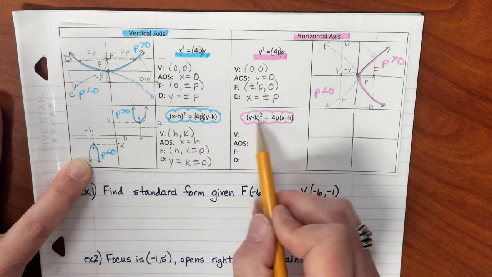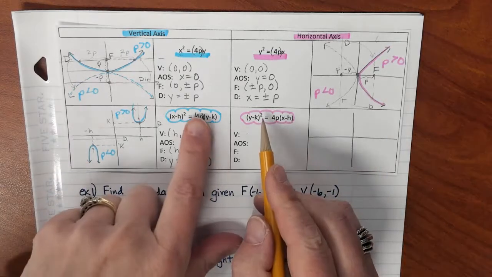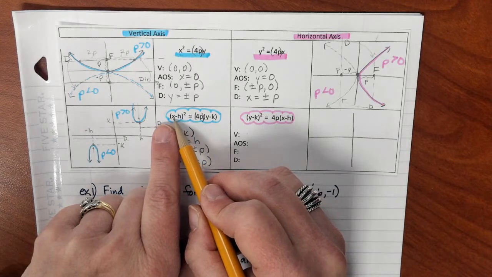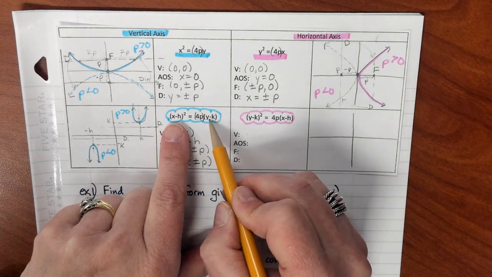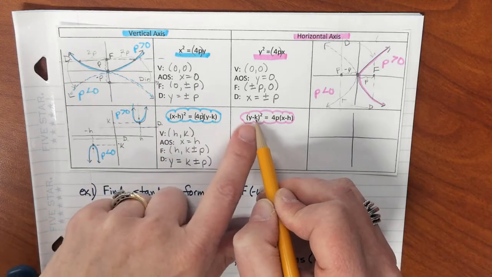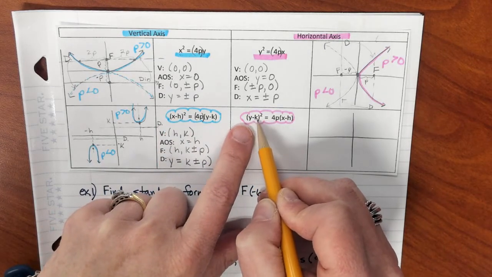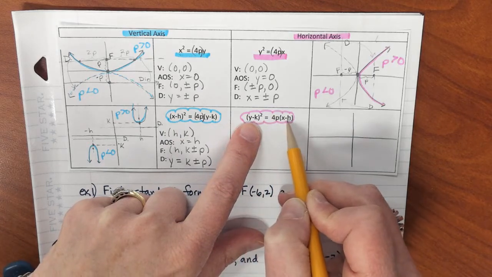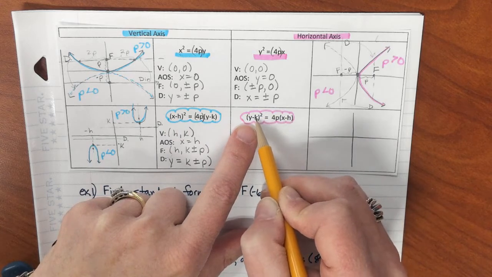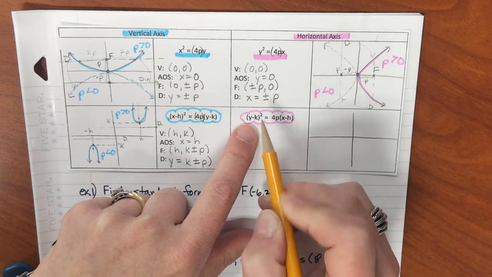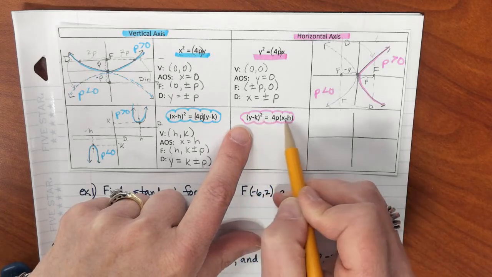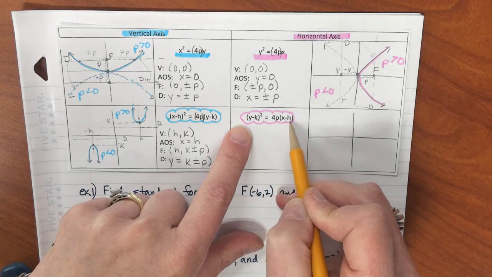So now we have an h and a k. I do want to pause here and note something. You notice h is always, always, always with x. K is with y. When we switch and go horizontal, the k remains with the y and the h remains with the x. The tendency is to see the first one and think that's h, but you need to pay attention to the one that's with the y. That's your k, and the one with the x is your h.